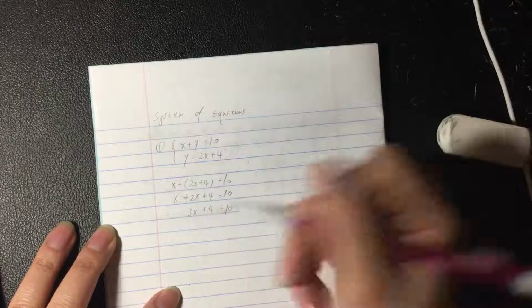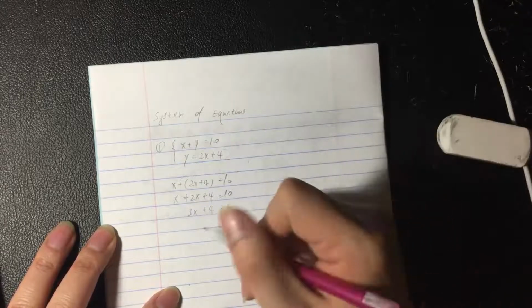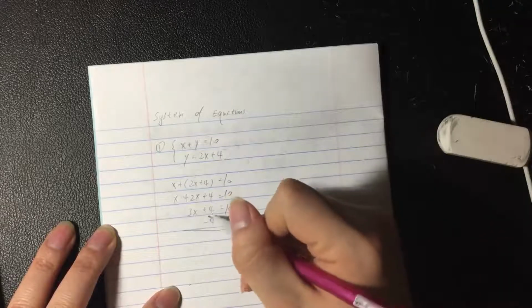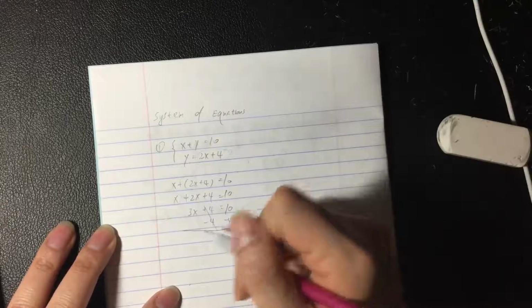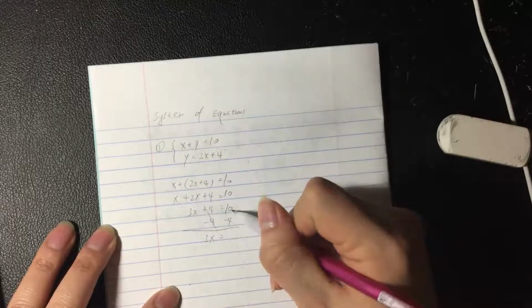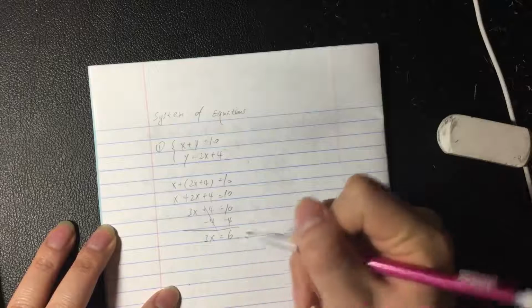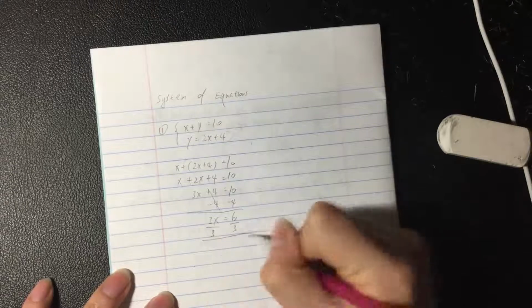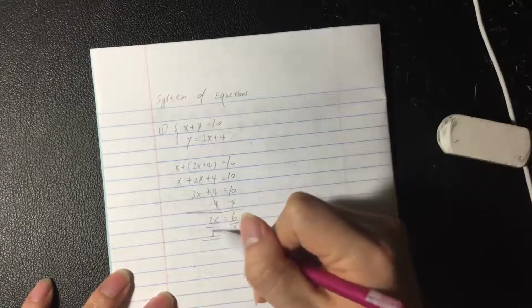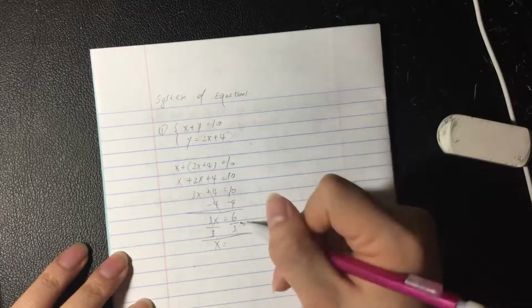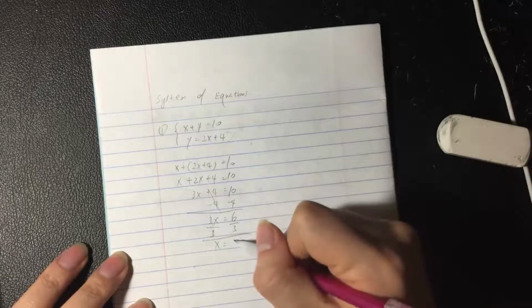Then try to get x by itself. I can subtract 4 from both sides. On the left side, positive 4 and negative 4 cancel, so I get 3x by itself. On the right side, 10 minus 4 is 6. To get x by itself, I divide both sides by 3. The 3 on the top and bottom cancel, so I get x by itself on the left side. On the right side, 6 divided by 3 is 2.